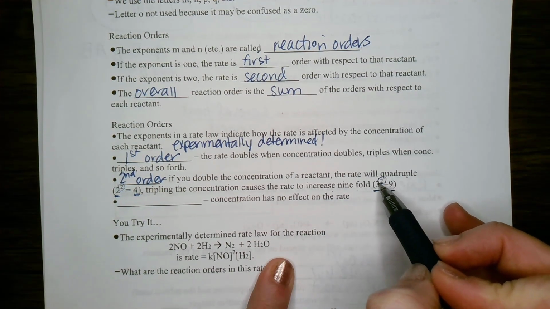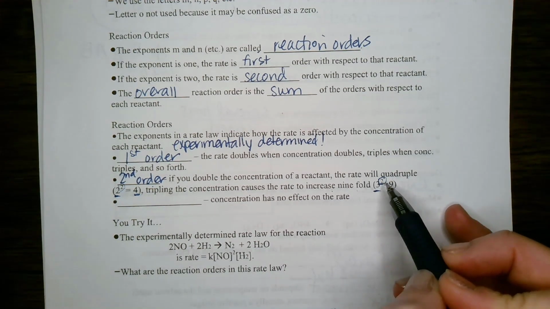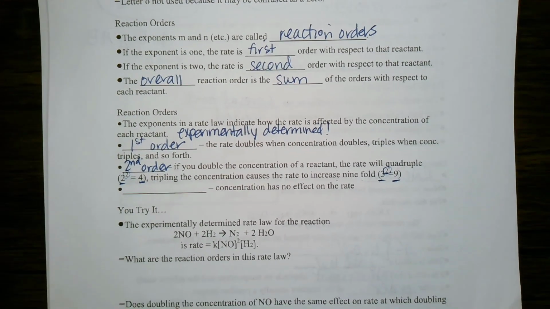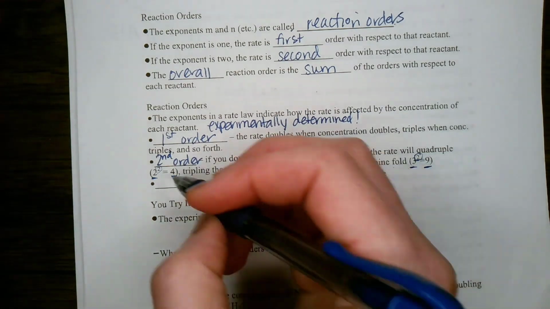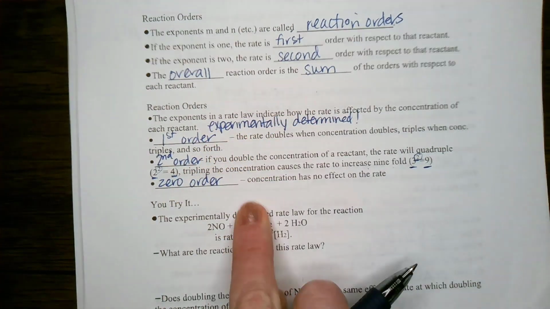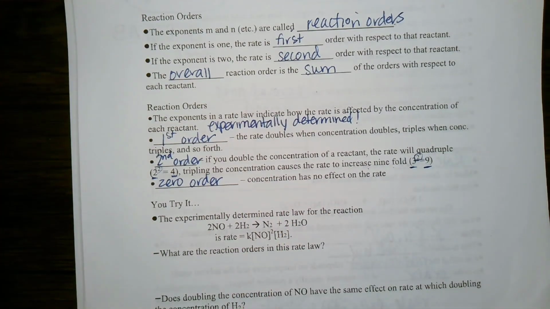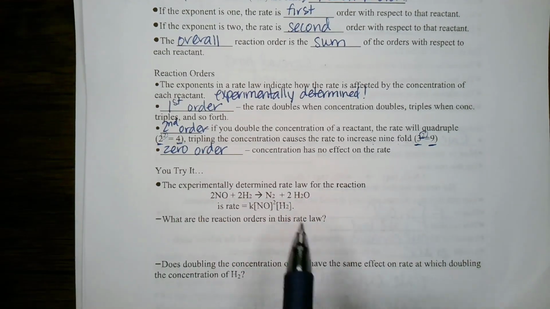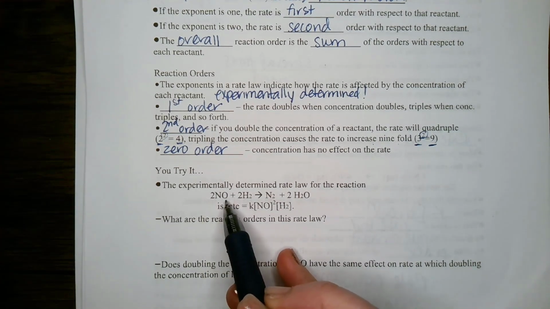So 3 squared is 9, so that's second order, squaring the concentration to find the effect on the reaction rate. And then we have zero order, where the concentration has no effect on the rate. So it does not play a key role in the reaction mechanism.